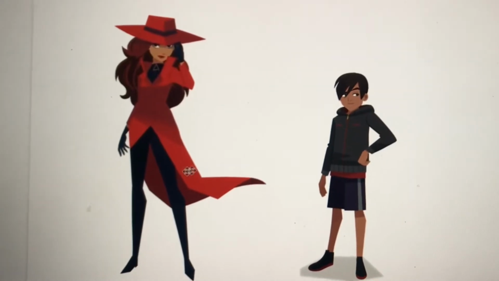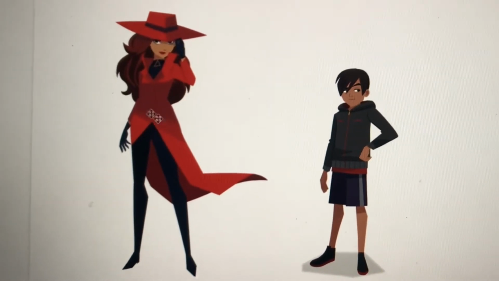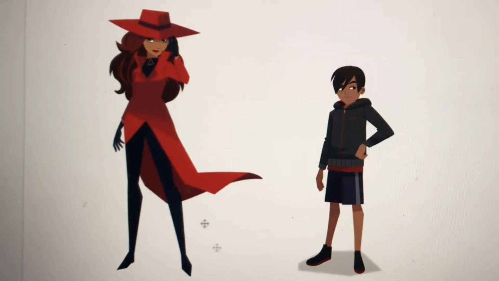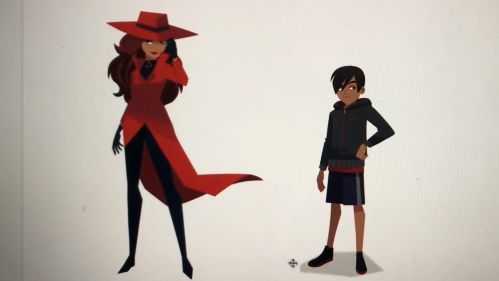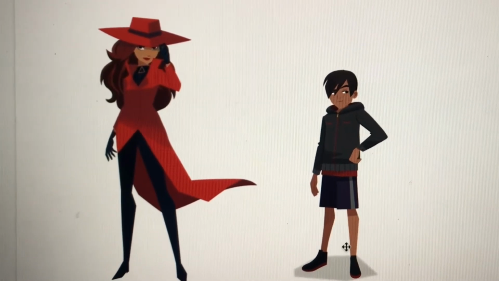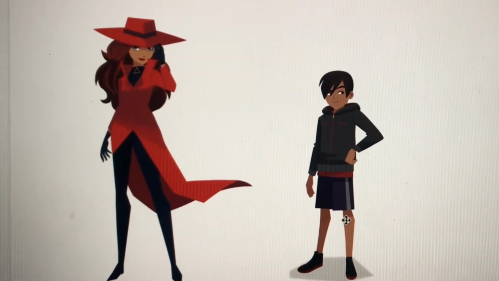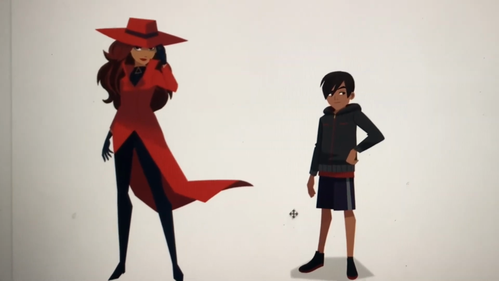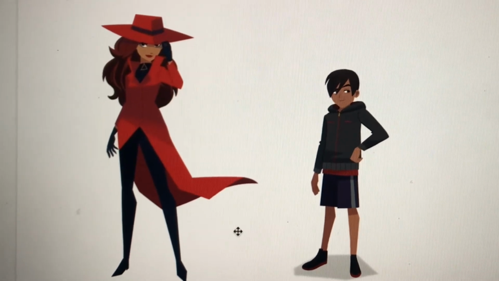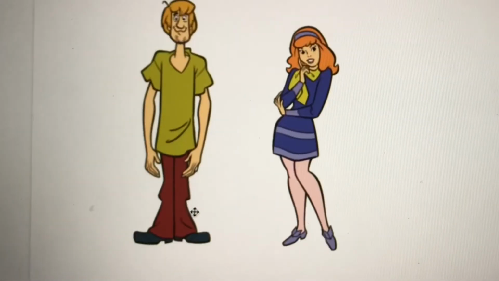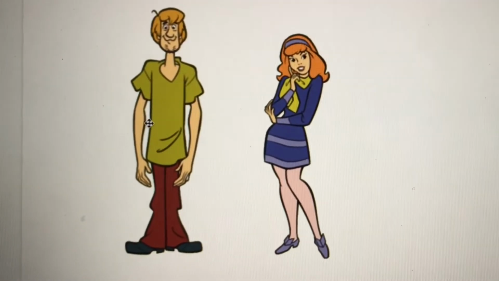This is from Carmen Sandiego, and it also has a bit of a monochromatic kind of scheme. There's a little bit more. The shading, the placement of the shadows looks a little bit more realistic. It gives it a little bit more depth. This is from Scooby-Doo.